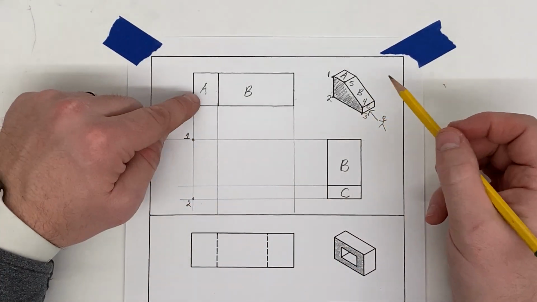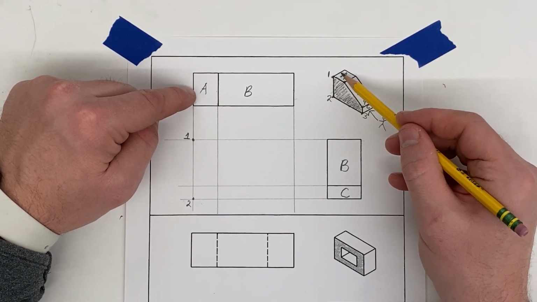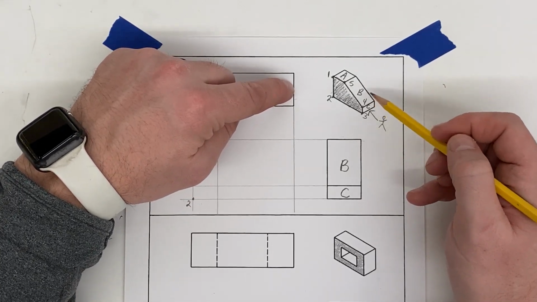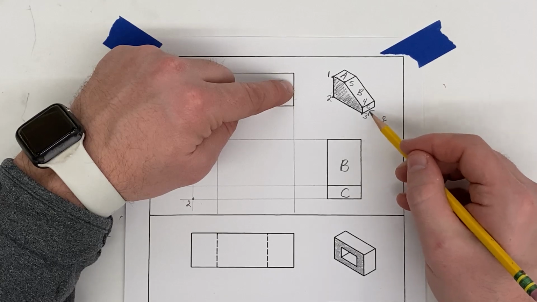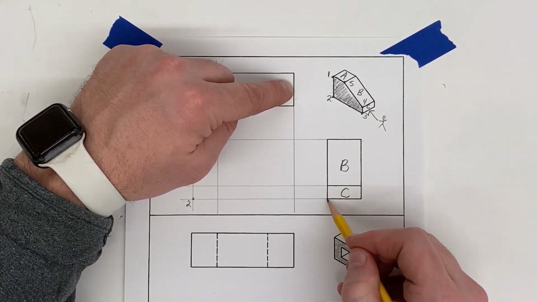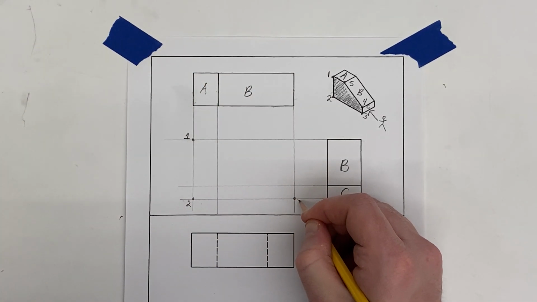Number 3, looking the same way, looking at top. Oh, it's to the right of A, it's to the right of B, okay? Now I look at the side view. It's on the left side on bottom. So left side, bottom. Bring those together. There's my 3.